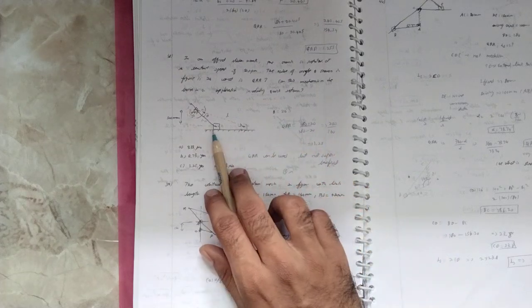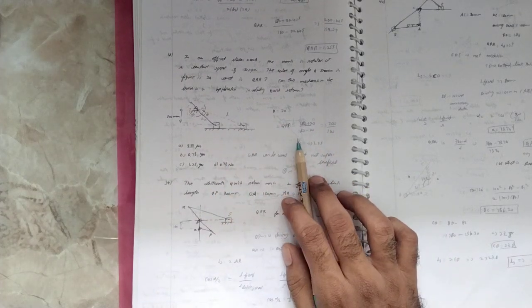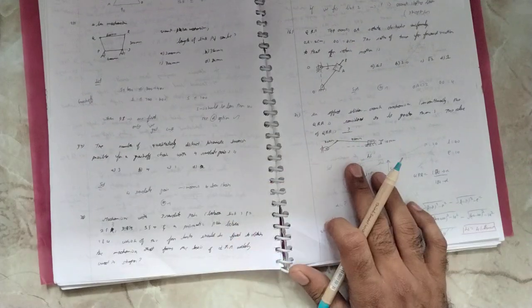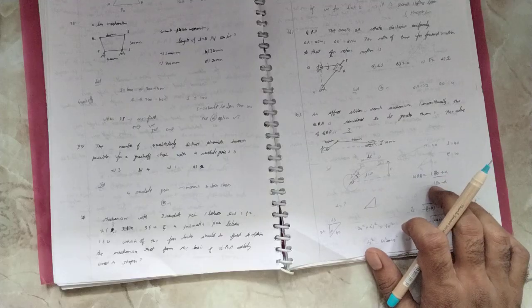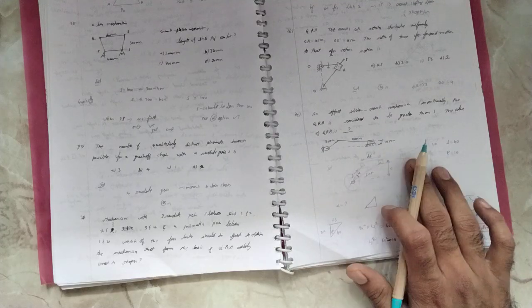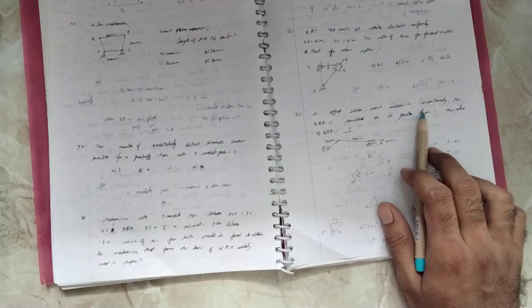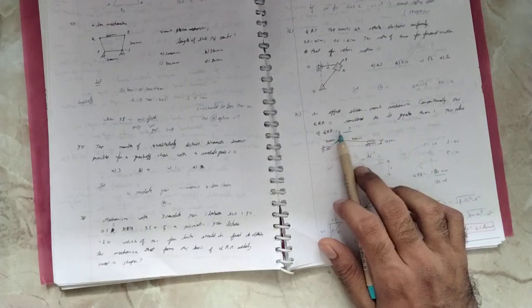okay. So they have just given the values, put them here in the calculation. So for this one I think you can do 180 less. This is being the offset. Okay, in an offset slider mechanism the quick return ratio is considered to be greater than the value of the quick return ratio.